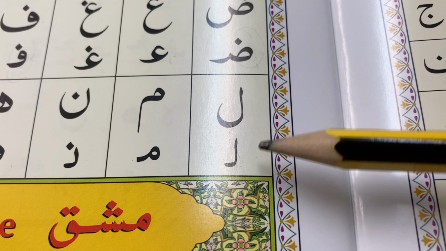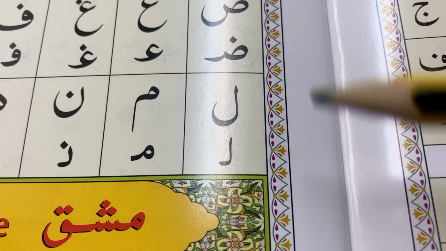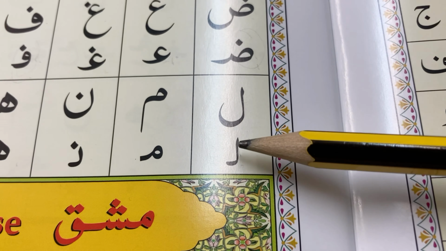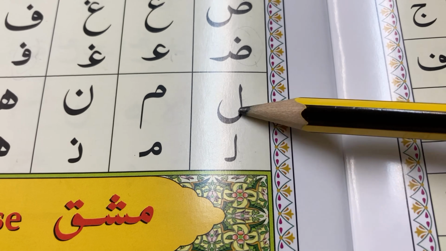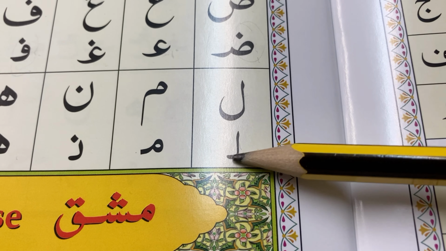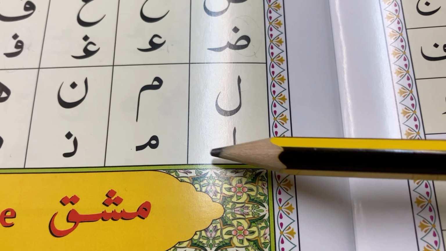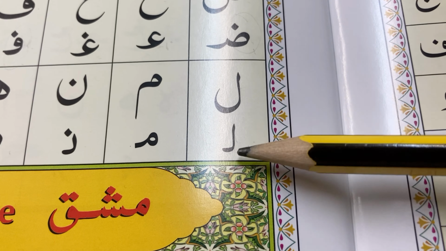It might be joined onto a letter before it, like lam alif or mim alif or ba alif, but it will not join onto a letter after it. So that's why I know this is a lam, because it's got a curve at the bottom, which is showing me that it's ready to join onto another letter. Alif won't have that. Alif will stand by itself.